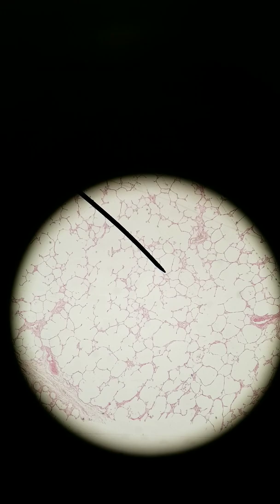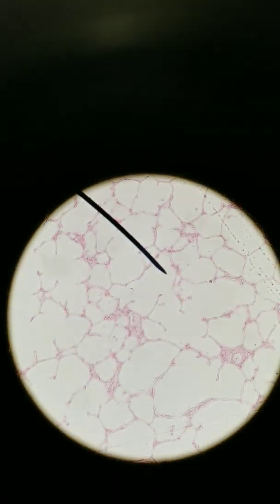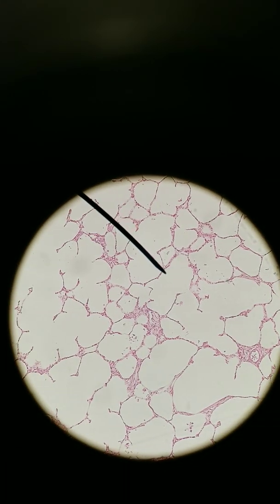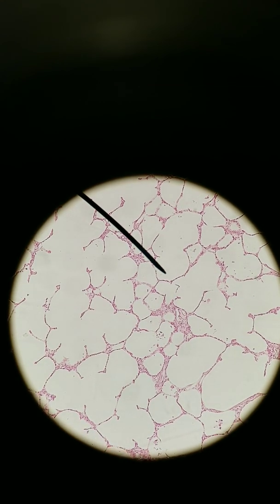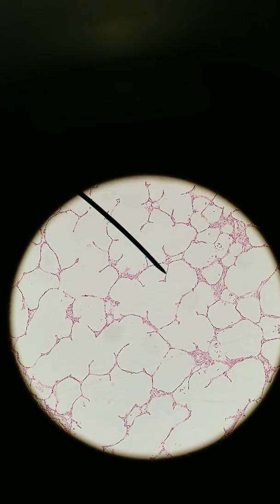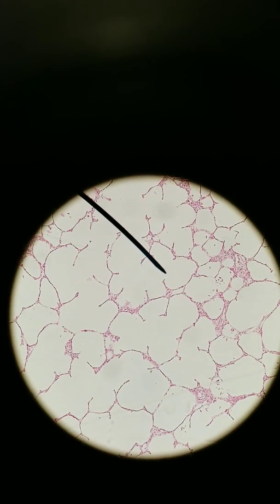Right now we're at 40x total looking at lung tissue. And these clusters of sacs, those are called alveoli. This is where air flows in and out and where we get gas exchange with blood vessels. So I'm going to switch to 100x. We can start to see the nuclei of these cells, and they're very thin and flat. Again, these clusters, these sac-like structures, those are called alveoli.